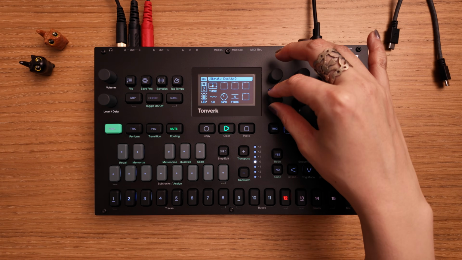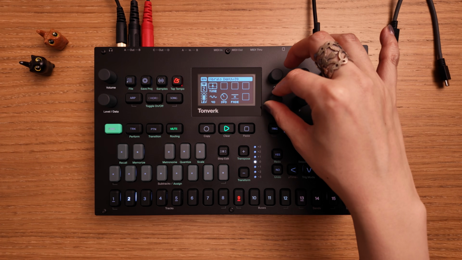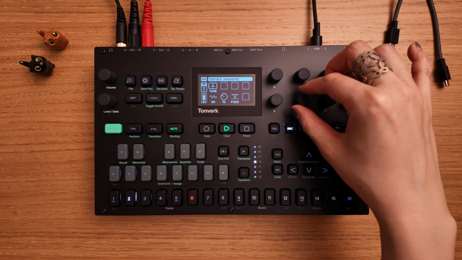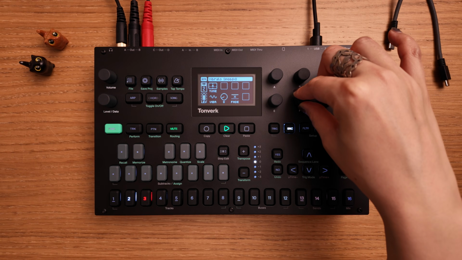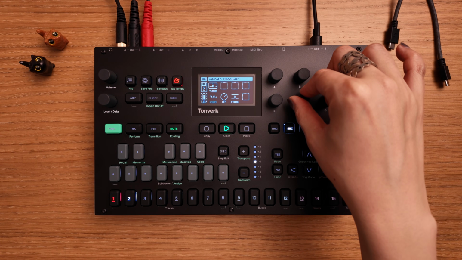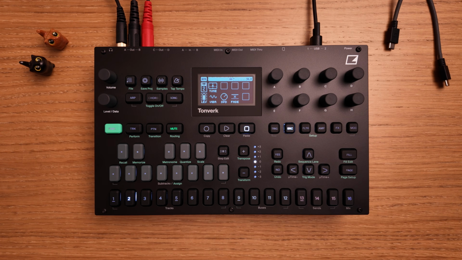Increase the vibrato to add the effect, and adjust the speed. We can hear the pitch fluctuating. Fade controls the time it takes for the vibrato to fade in or out.